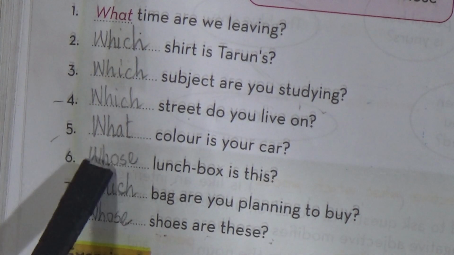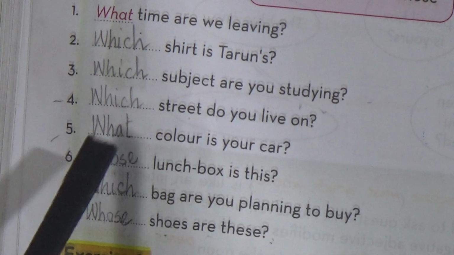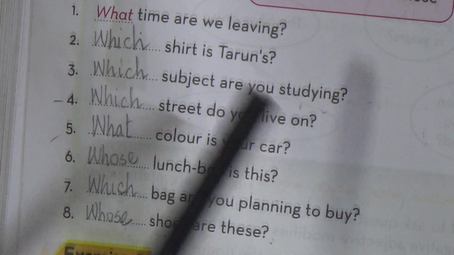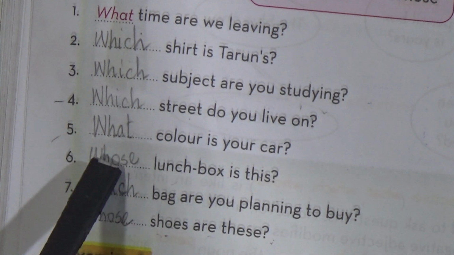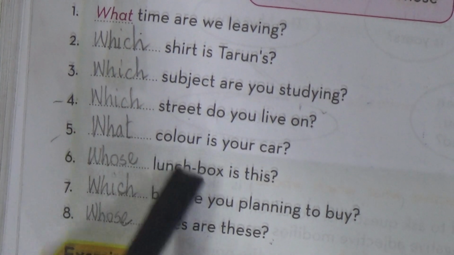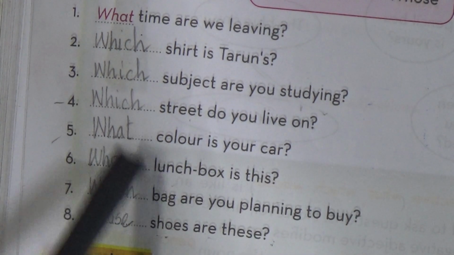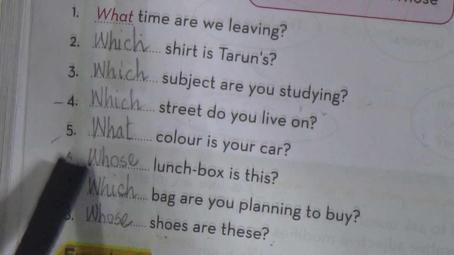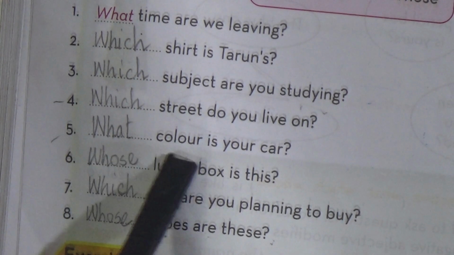Then number 5, dash color is your car? Here you have to write what. What color is your car? Dear students, here if I write which color is your car, then the sentence will not give a meaningful sense. To make a meaningful sentence you have to write here what. What color is your car?